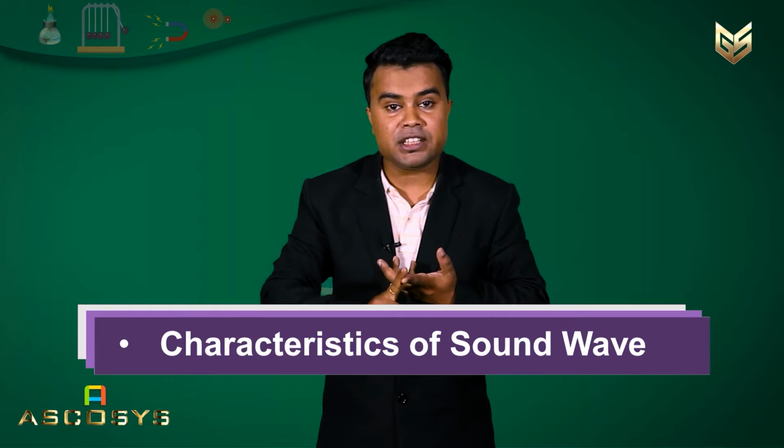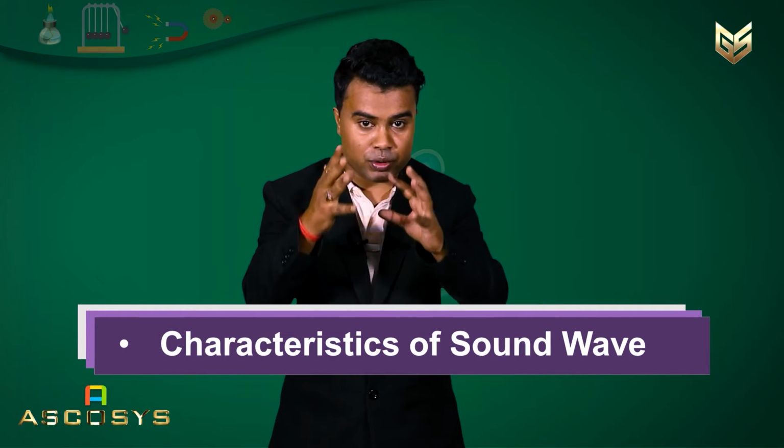Now we will see characteristics of a sound wave. What are the characteristics like amplitude, wavelength, all those things we are going to discuss out here. Please look at the graph very nicely, which I am going to show you right now.